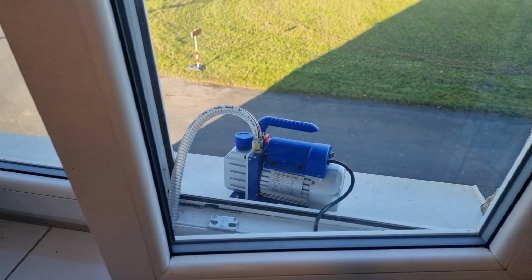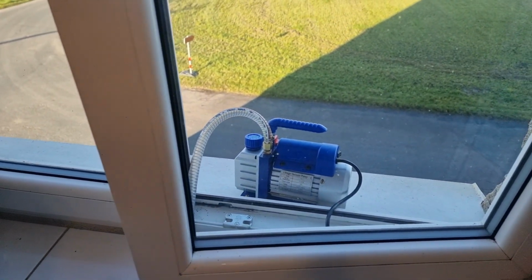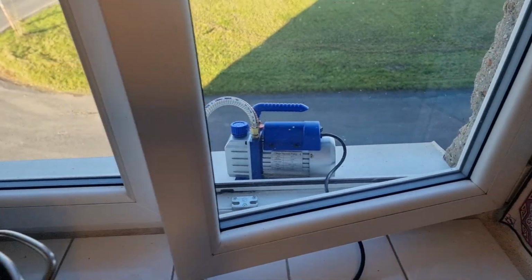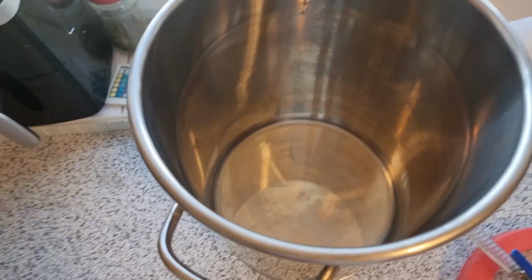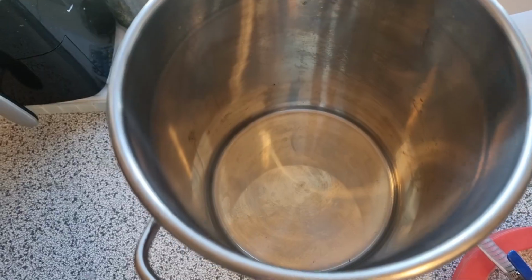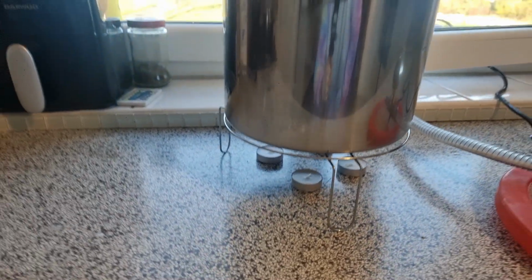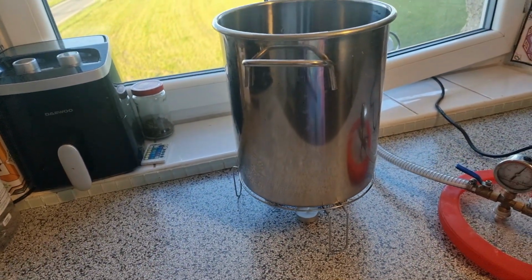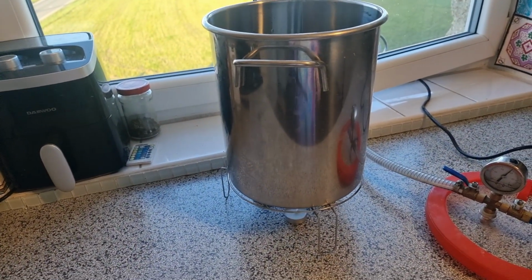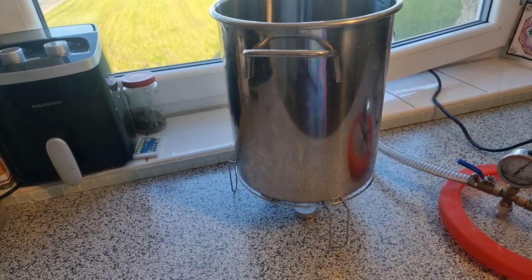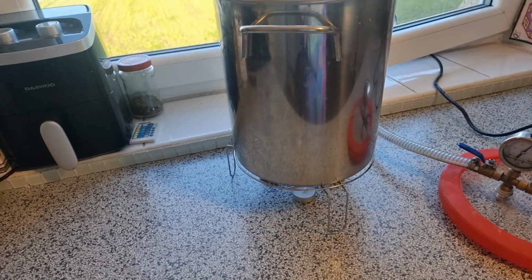Outside we've got the vacuum pump because it's going to make lots of smoke and that's not very pleasant. And here we've got the vacuum chamber. We're going to pour the liquid into here, and then underneath we've got some little tea lights, which we're going to use just to very gently heat the liquid so it maintains about 40, 50 degrees, and which will enable it to boil without actually boiling.